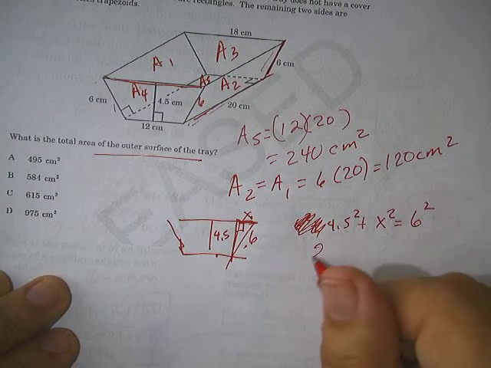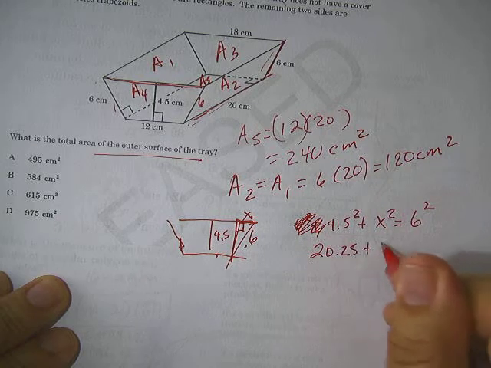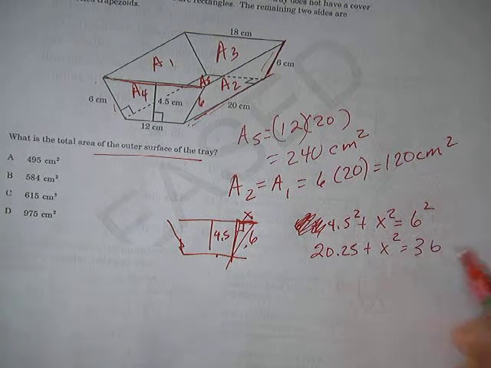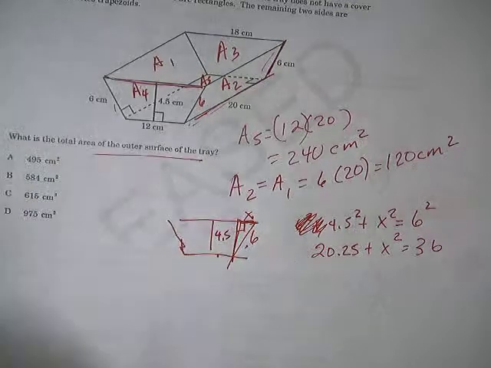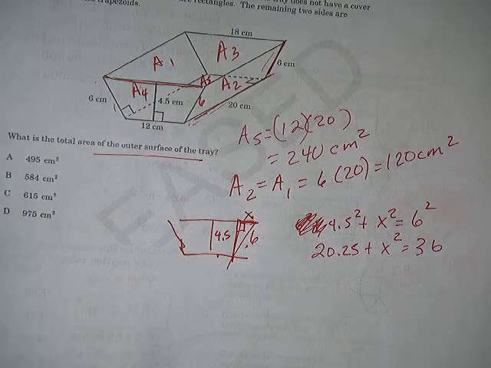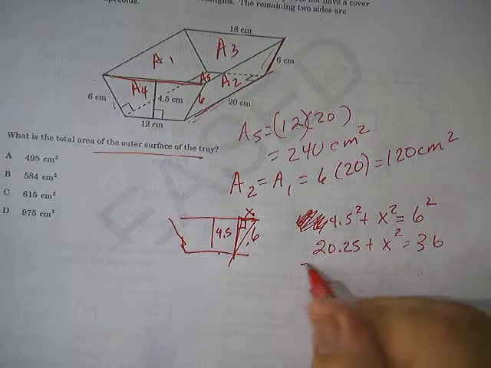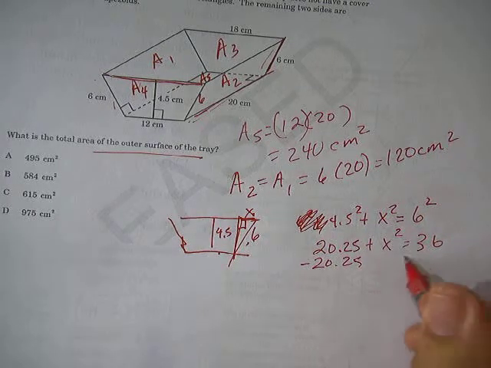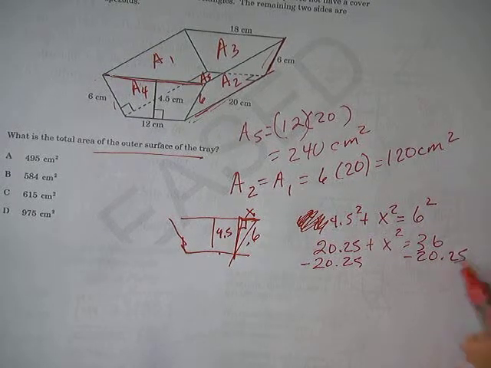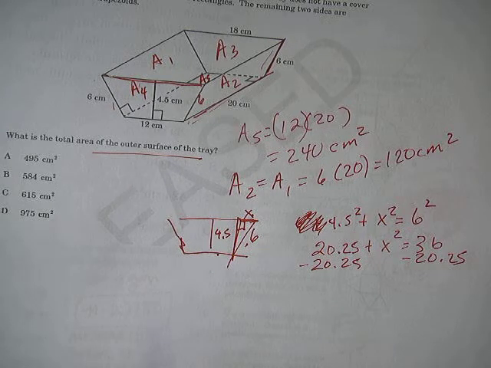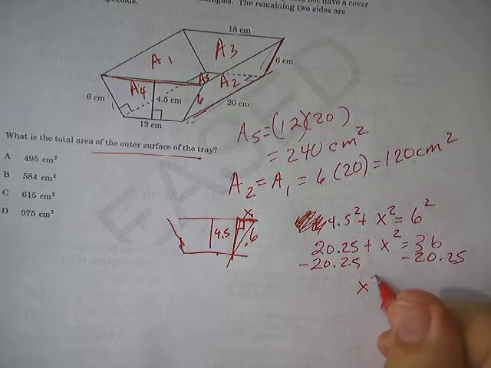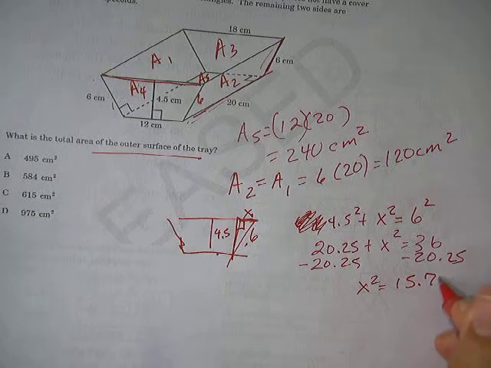4.5 squared is 20.25. I'll double check that with my calculator. So it's just a little trickier number. 4.5 squared is 20.25. All right, subtract 20.25 from both sides, and I get x squared equals 15.75.